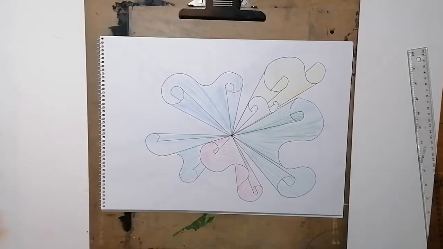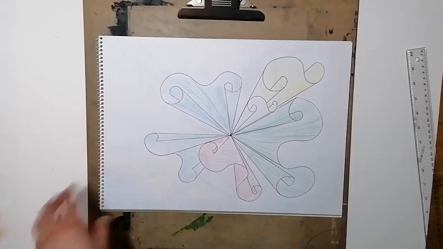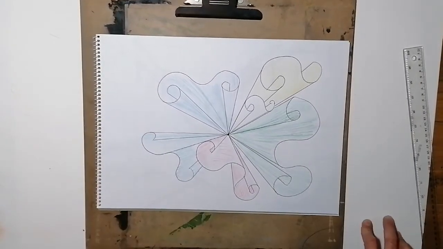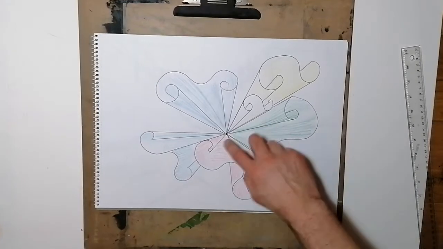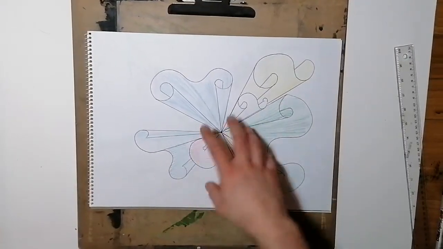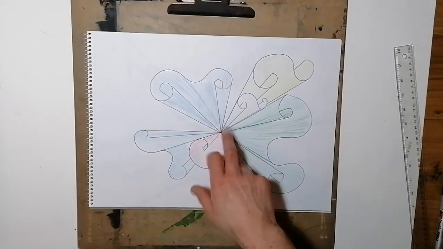I'm just going to do another lesson, again on 1 point perspective. We're just going to have a bit of fun with this one. So we're going to use both straight lines, and we're going to have wavy kind of patterns as well. And we're going to make it into a design. It'll look much like this.